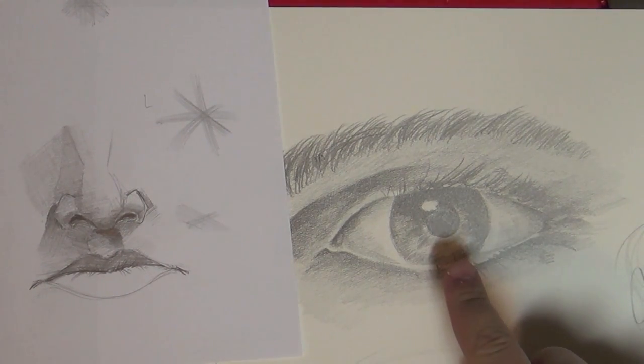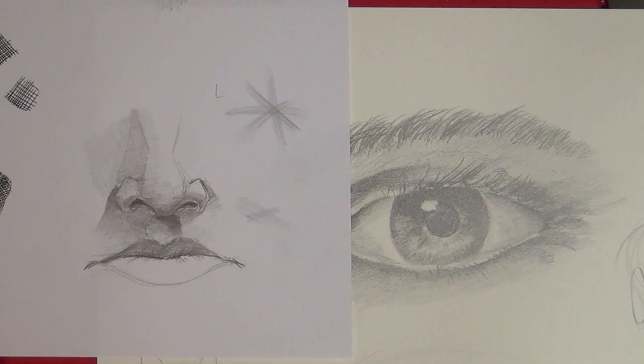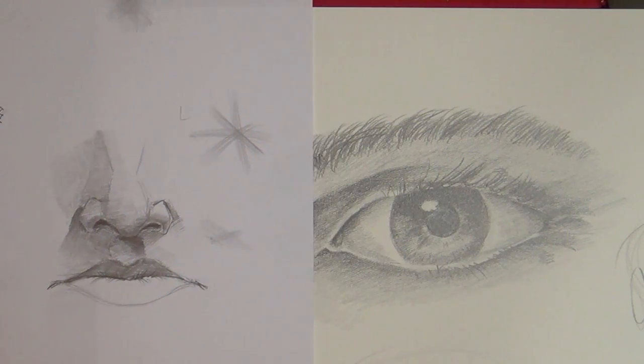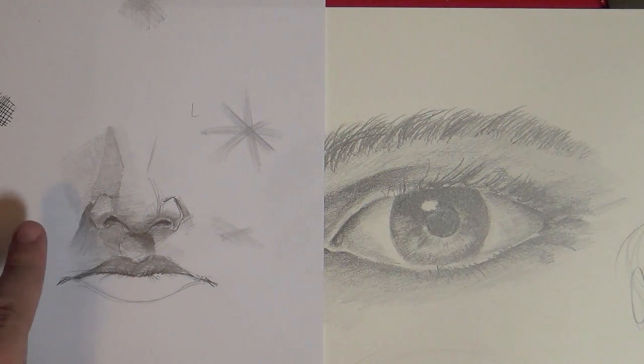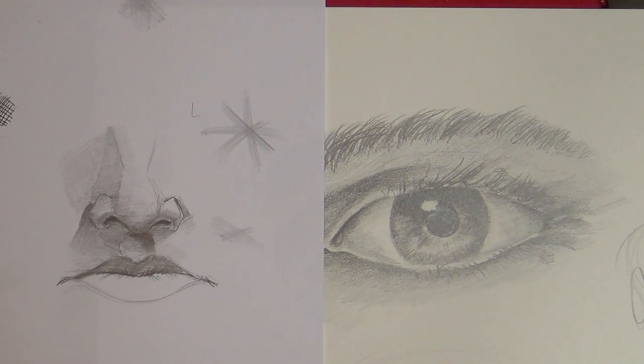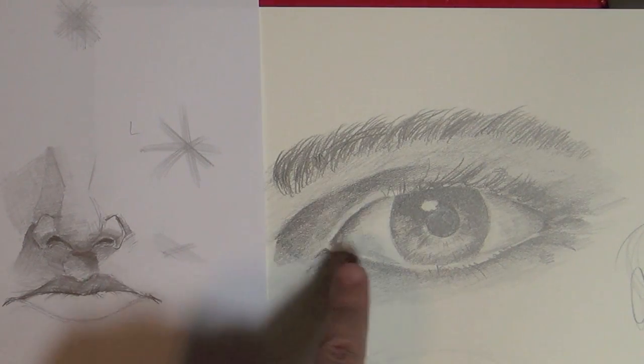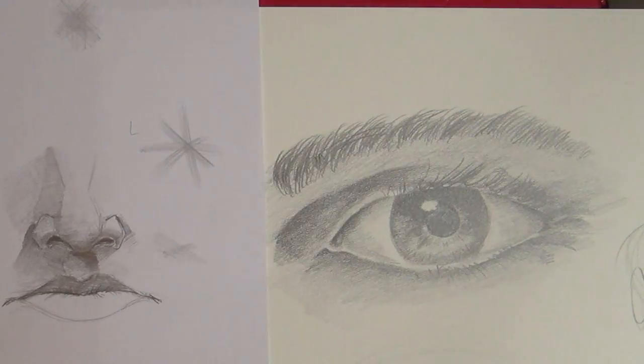So let's take a look at the difference between hatching and cross-hatching. This eye was done using hatching. This nose and mouth was done using cross-hatching. You can see that the boundaries between the value shapes are a lot more well-defined using this method. And the values using hatching are a lot smoother.